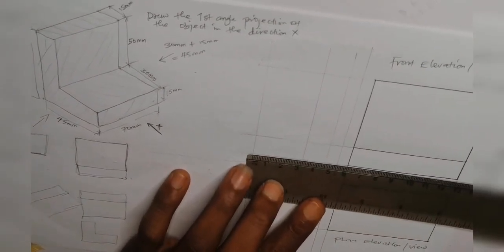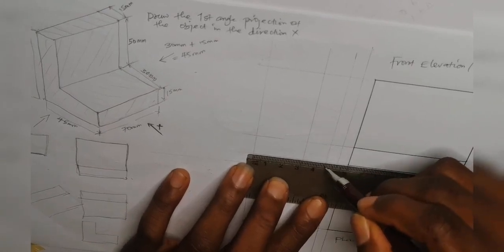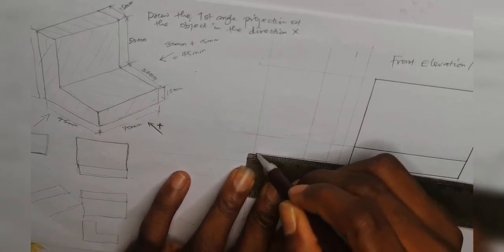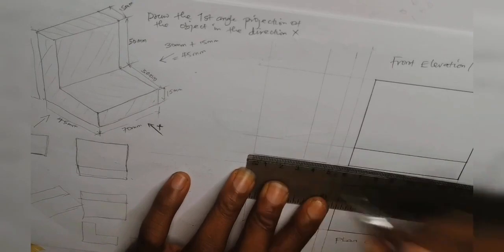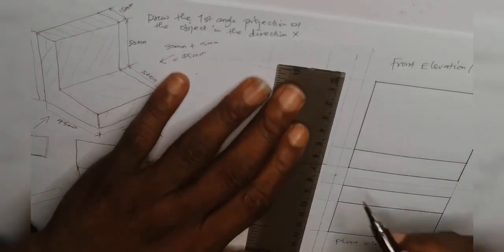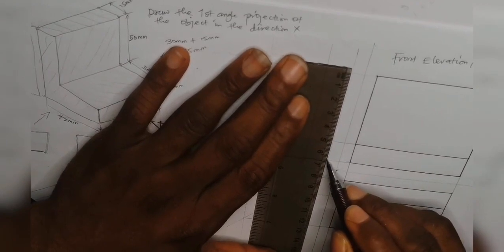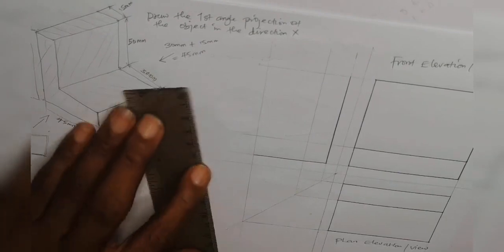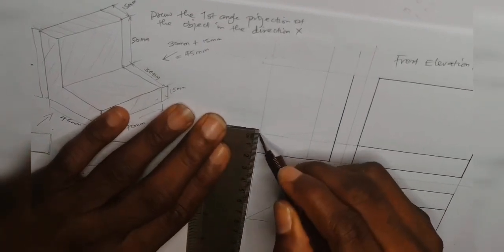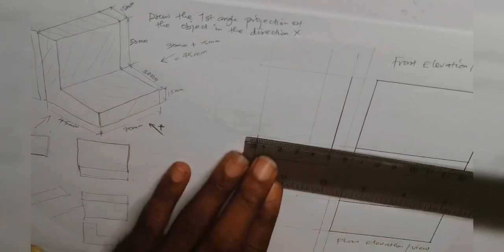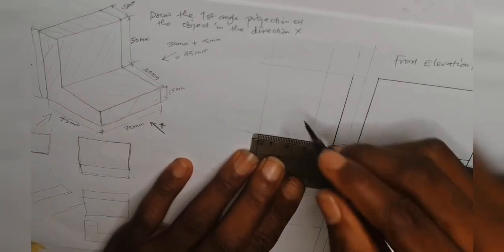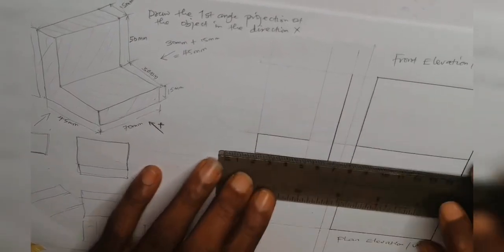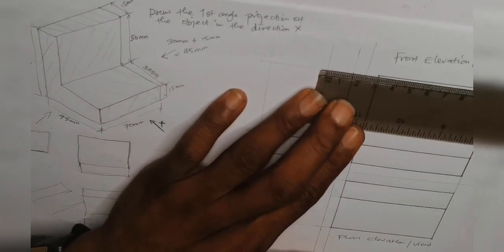So from this point, if you measure it, you will see that it's actually correct, which is from this point to this point is 45. And the height, which is 65, if I measure it, it's actually 65. Then here is 15. From that point is 30. That's at 30. And here is also 15.